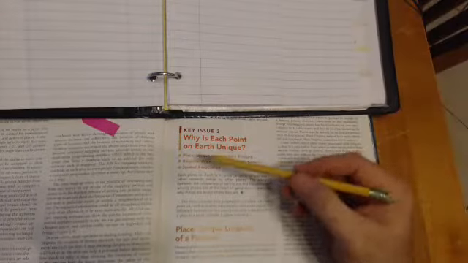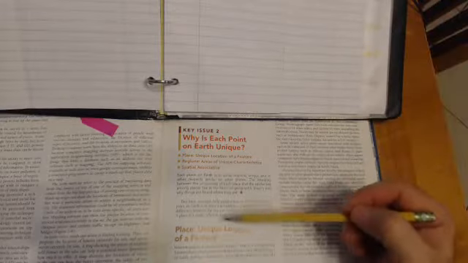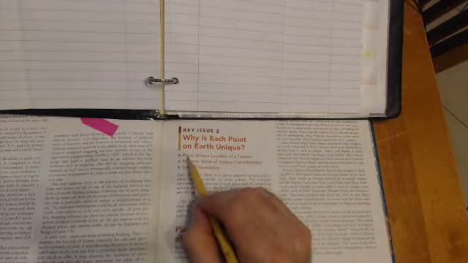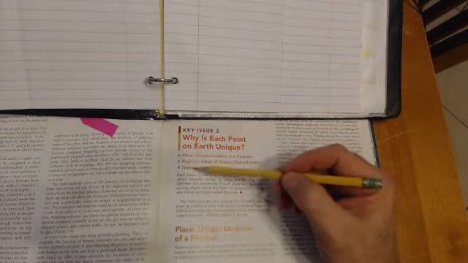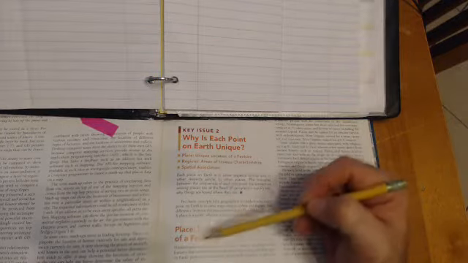Okay? So now if I look in my chapter and read my introduction, the very first thing I see is that place, regions, and spatial association is what's going to be in this. So the first thing I'm going to write down is place, unique location of a feature.